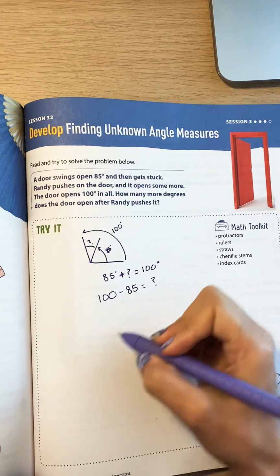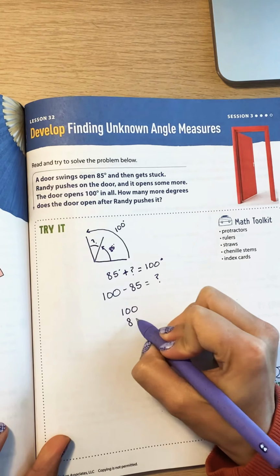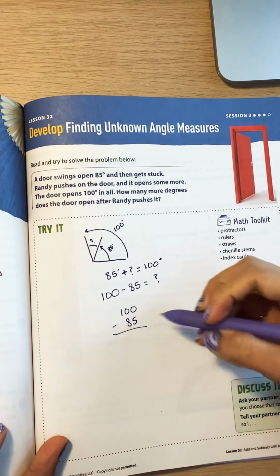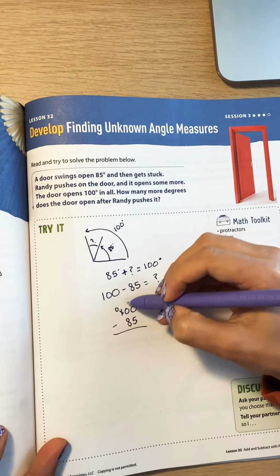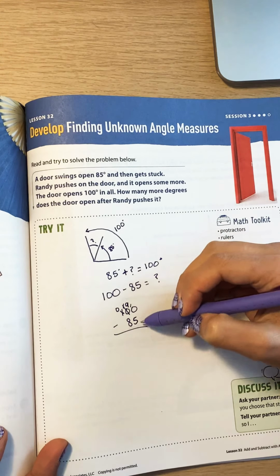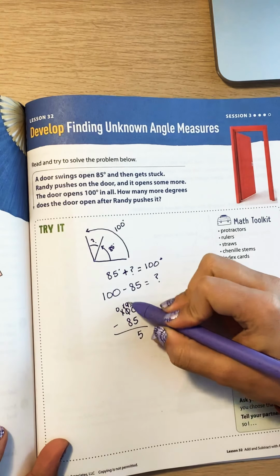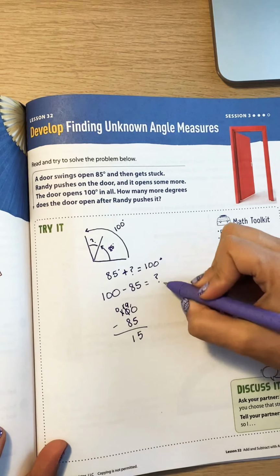Okay, so I'm going to subtract, stack them by place value. I can't do 0 minus 5, so I have to regroup. Take from the hundreds, take from the tens. So now I have 10 minus 5 is 5, 9 minus 8 is 1. So it opened 15 degrees more.